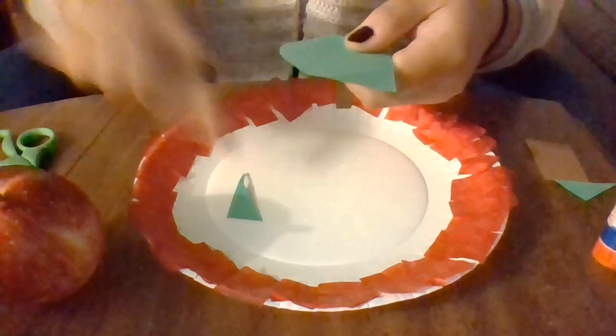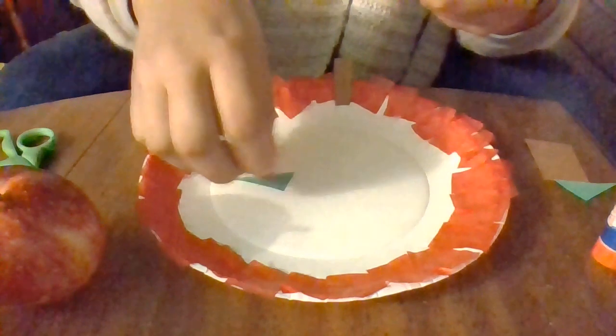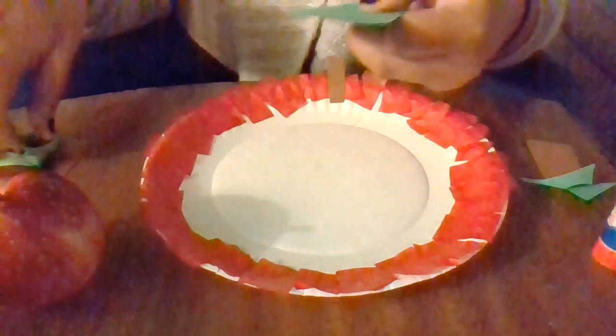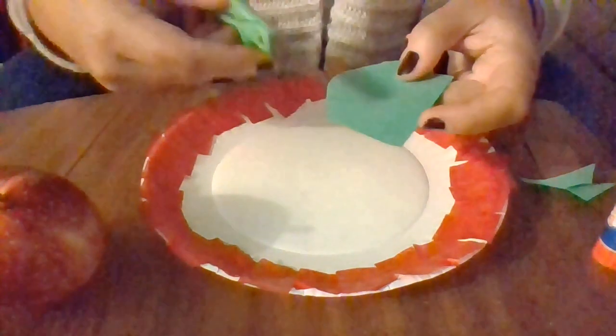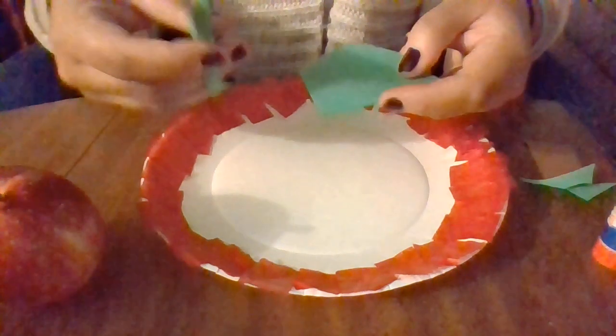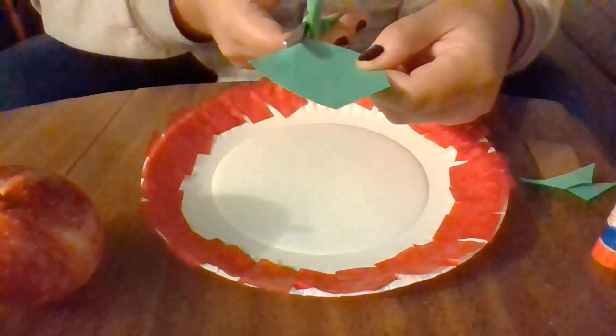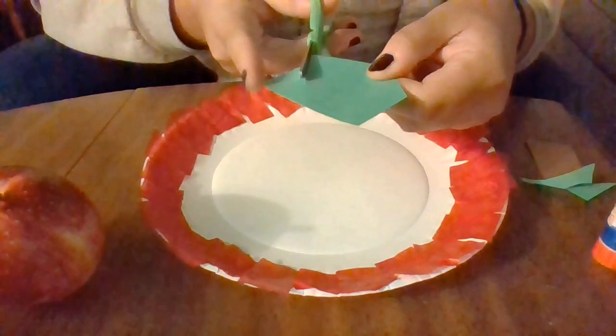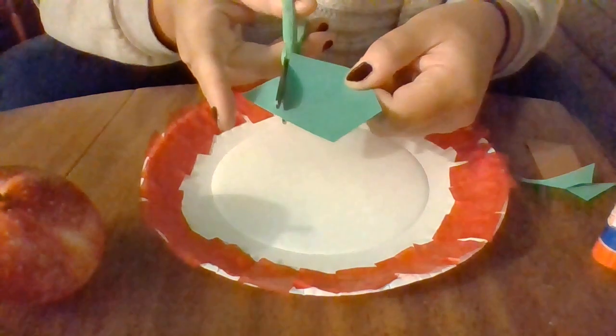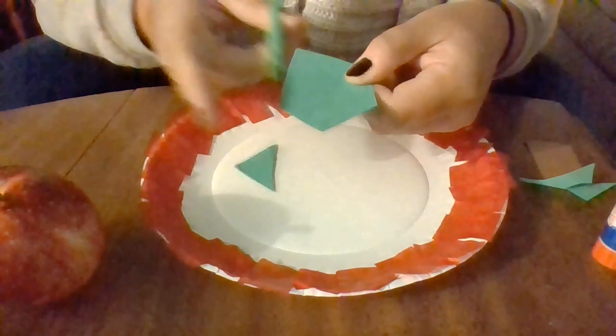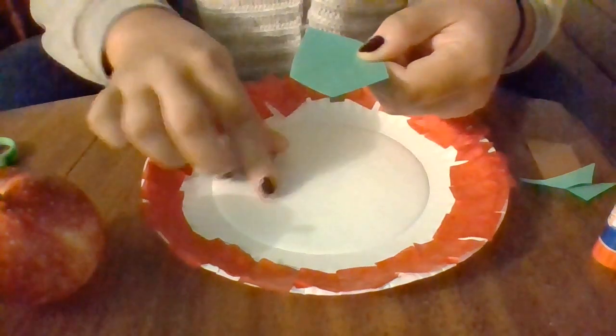I cut off that corner too. Okay, now I'm going to start right here on this point. I'm going to turn my paper with my helping hand. Now I'm going to cut this corner off. Scrap.